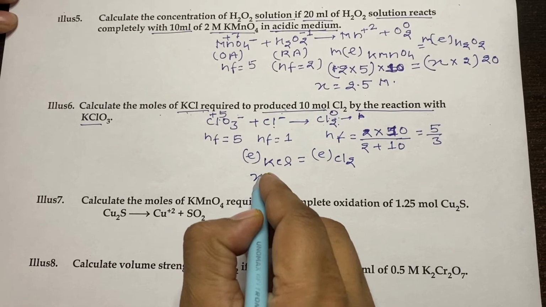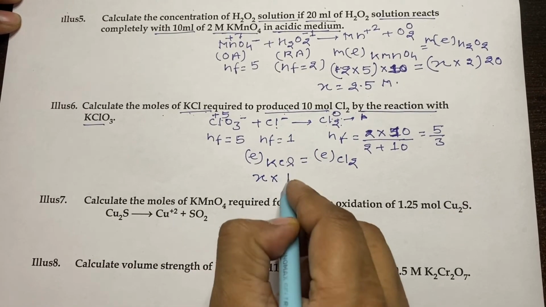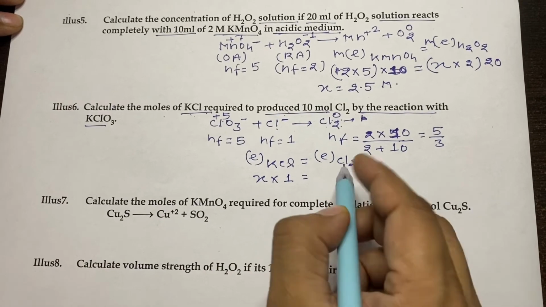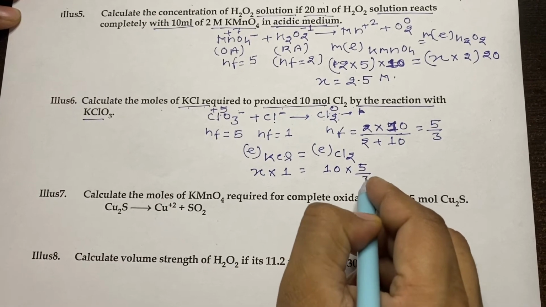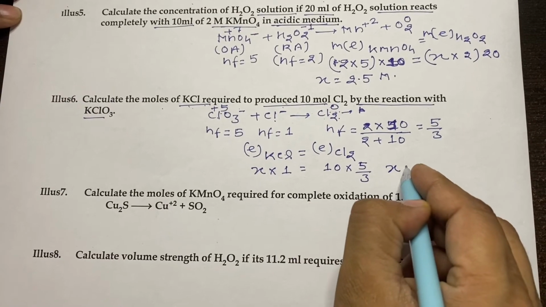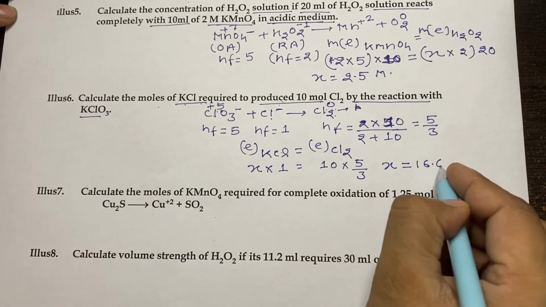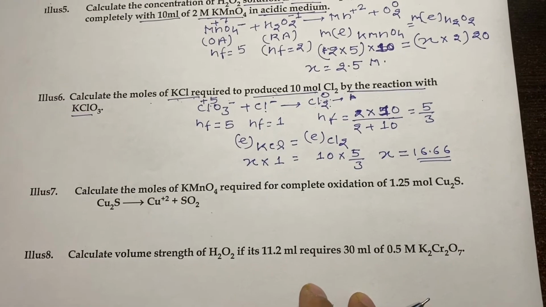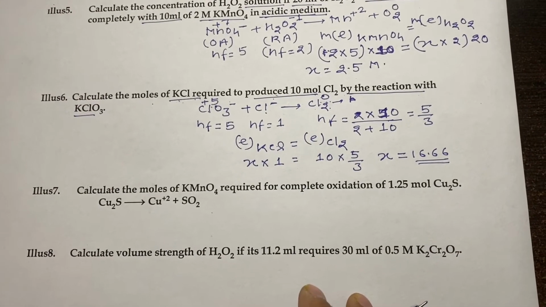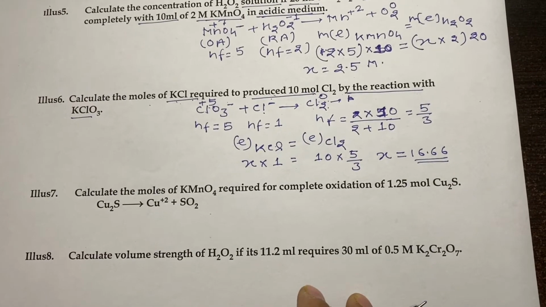So we can say that the moles of KCl is X, N factor is 1. So N into NF of Cl2 will be this. On solving this, for X you will get 16.66.